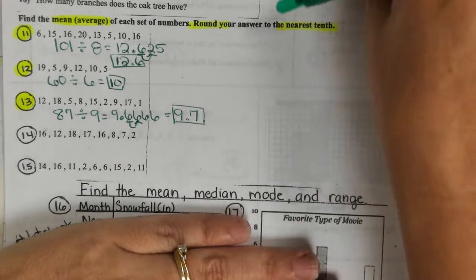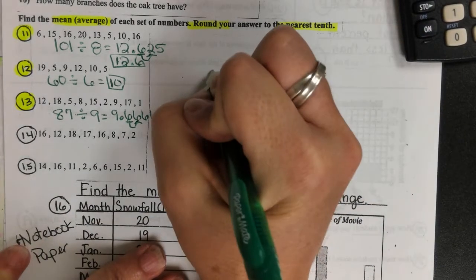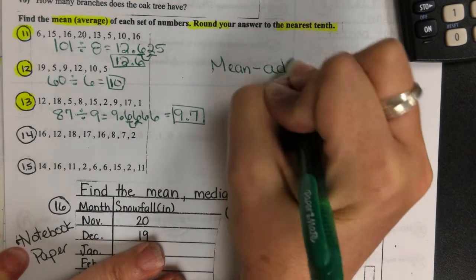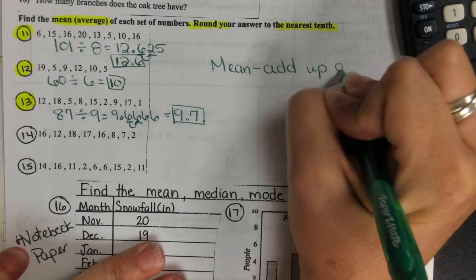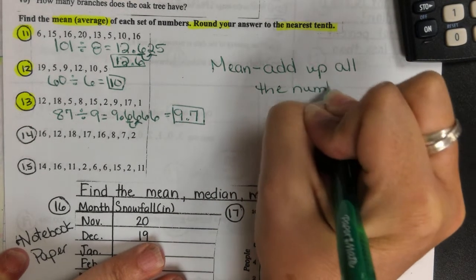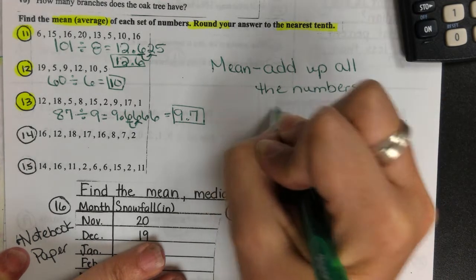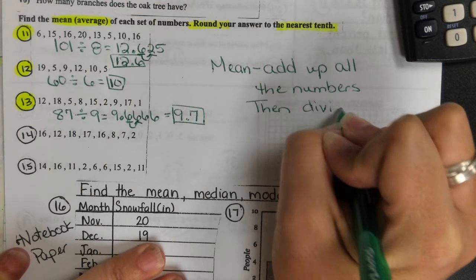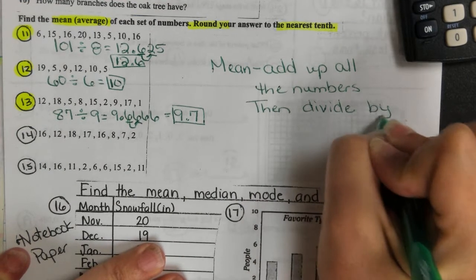So, in case you don't remember how to find the mean, you're going to add up all your numbers, then divide by the amount of numbers you have.